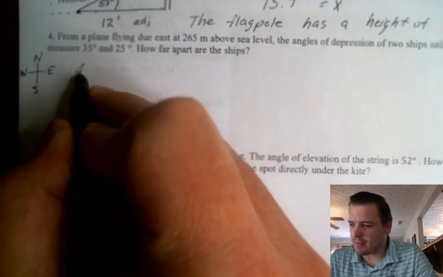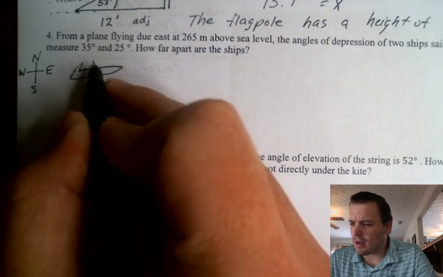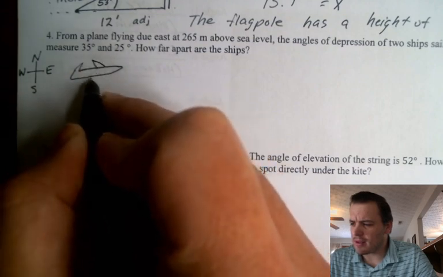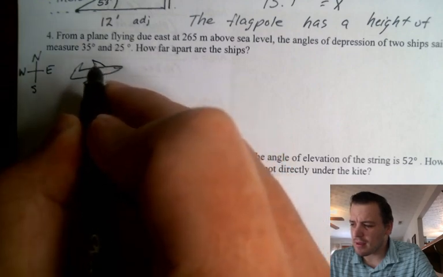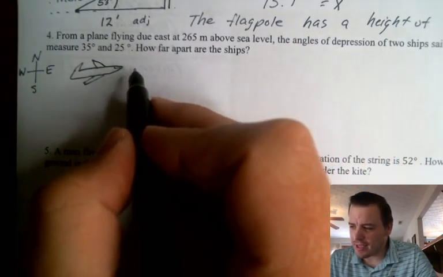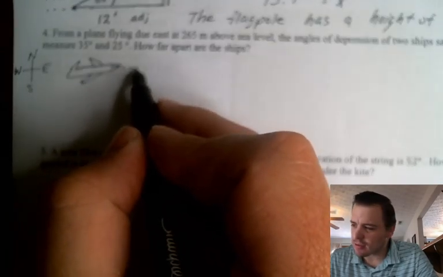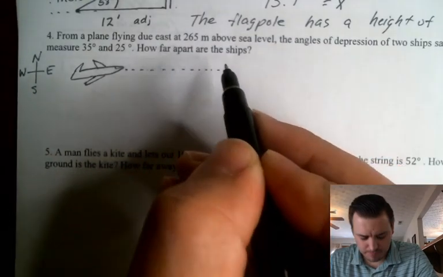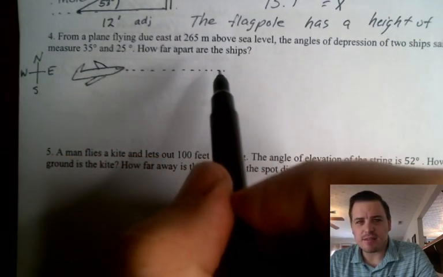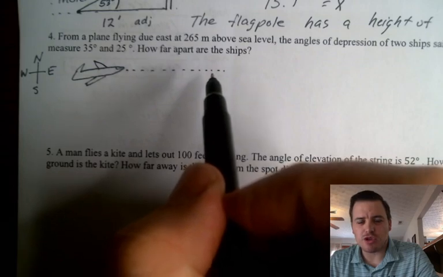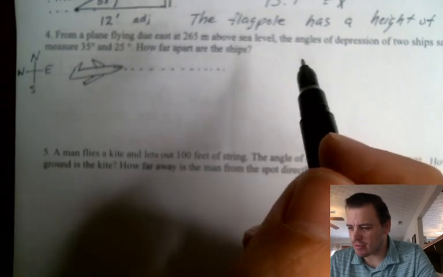So we got an airplane, and this airplane is flying due east. So it's flying east, which is this way, right? He's flying east, and he is 265 meters above the sea level.